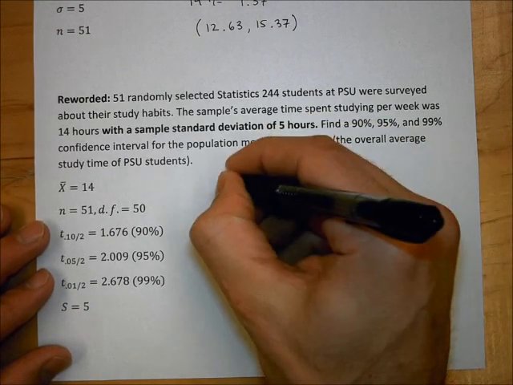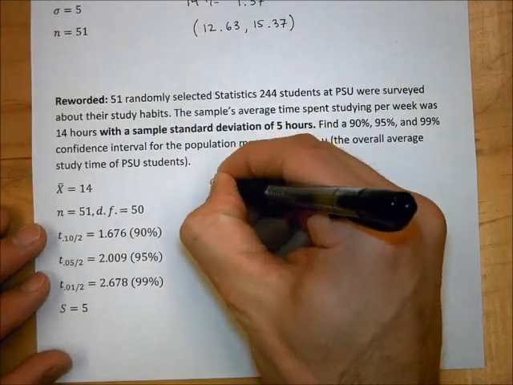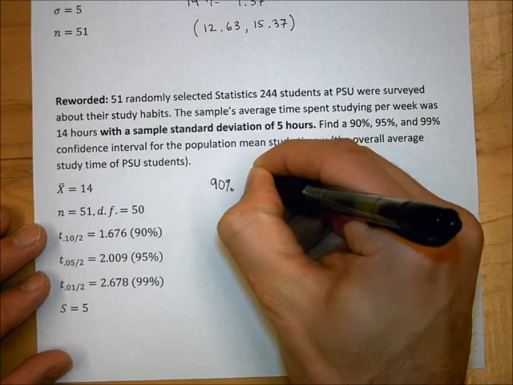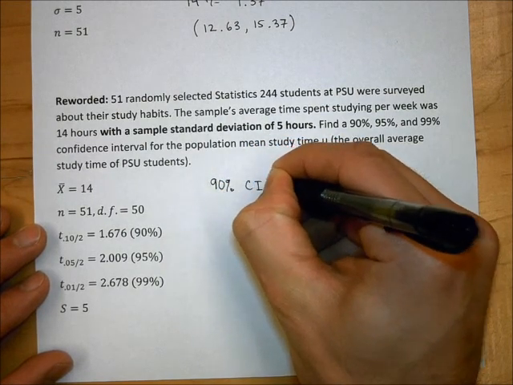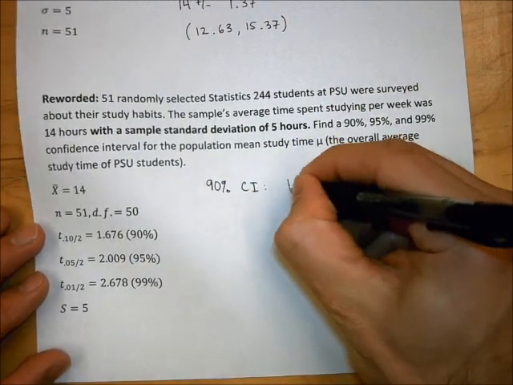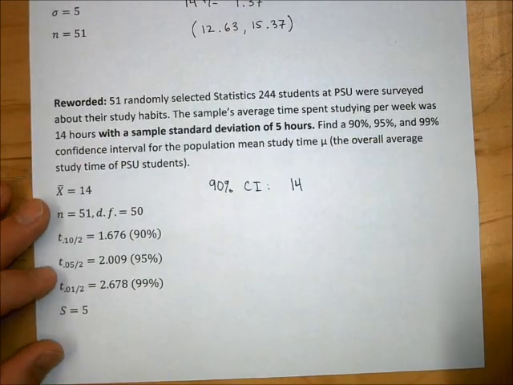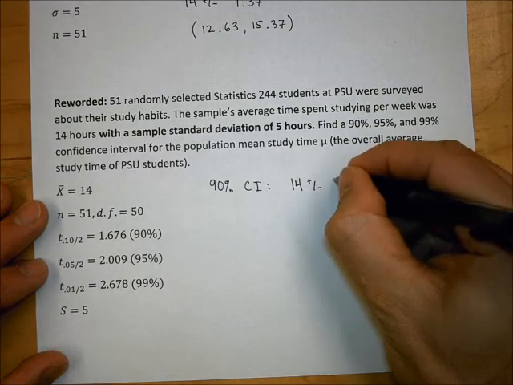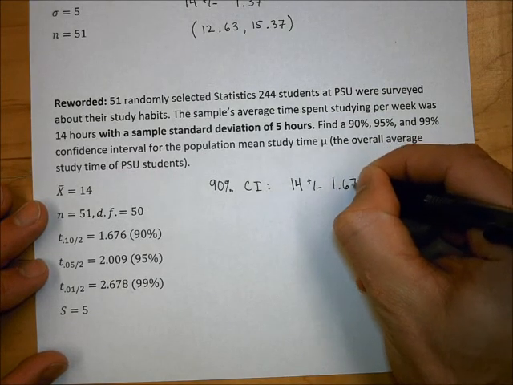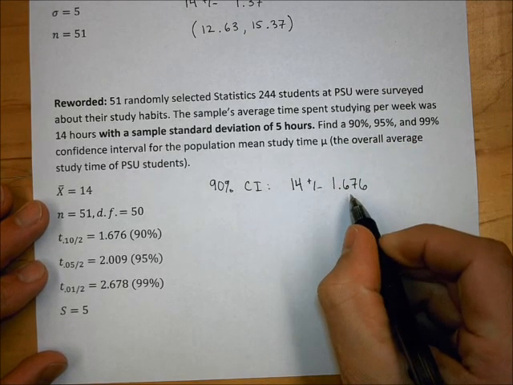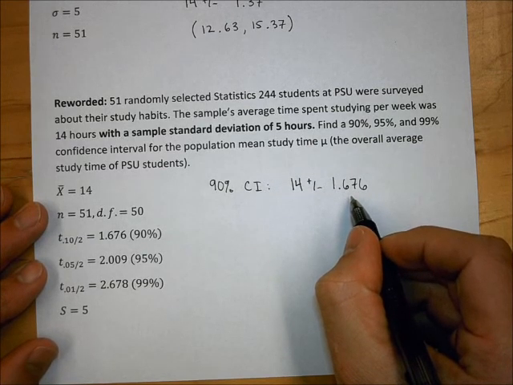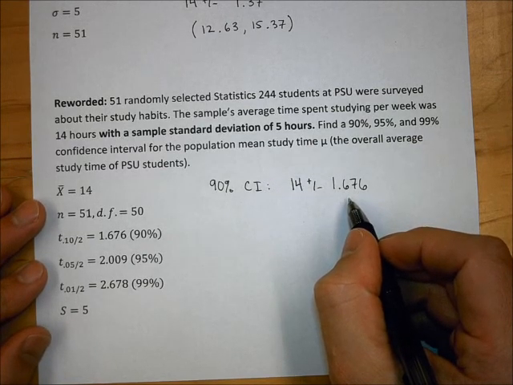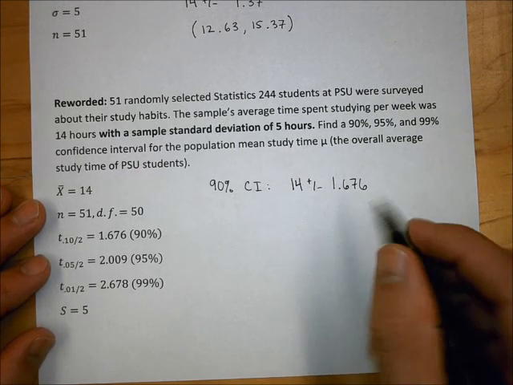First, we'll calculate the 90% confidence interval. Here we will take the 14 average that we saw in the sample, plus and minus 1.676. This is the t number that comes from the t-charts that I showed earlier. You'd have to go to the 50 row for 50 degrees of freedom, and you'd have to go to the 90% column for a 90% confidence interval.